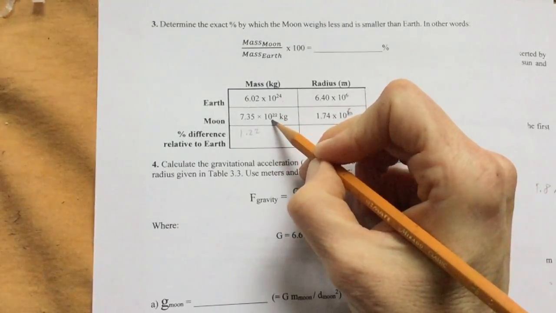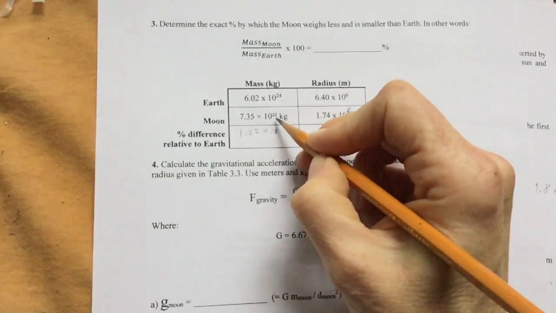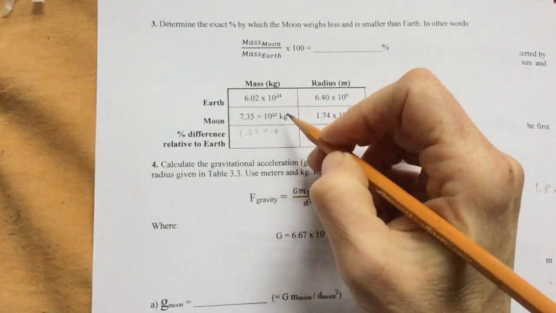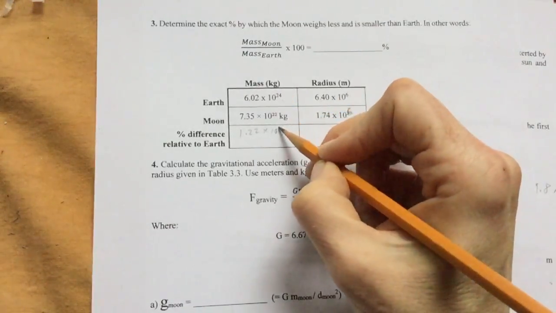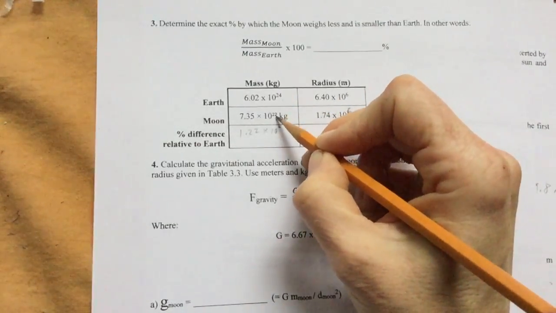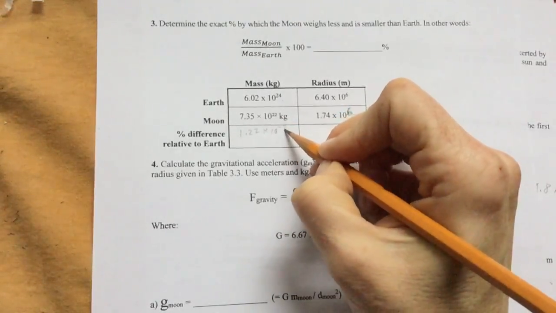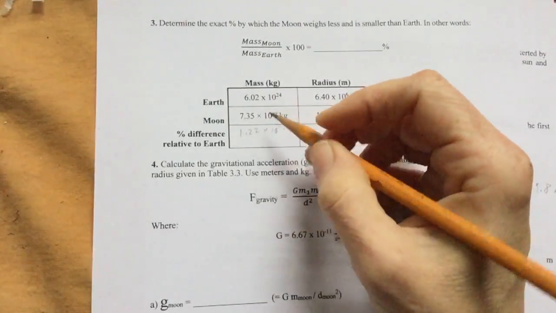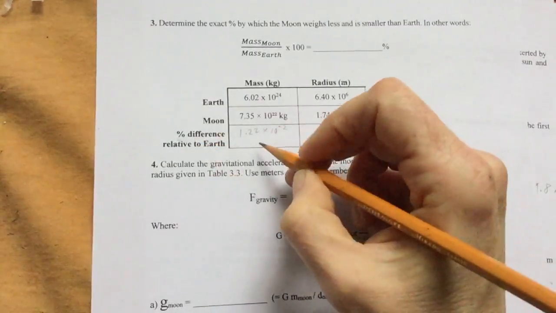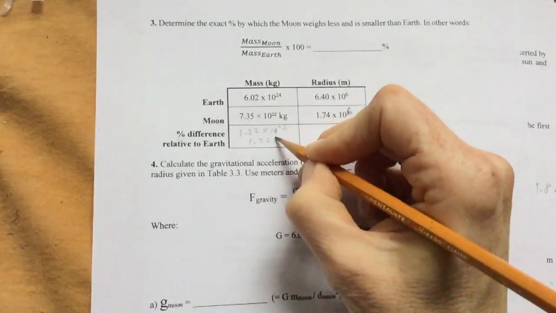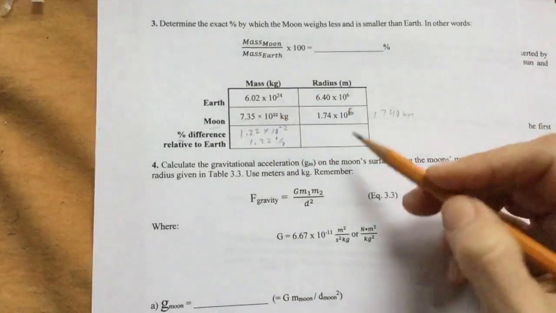I just come up here and I subtract 22 from 24, and I get 24 minus 22, which is going to be -2. But guess what? It's times 100 because we're doing the percent. So it's 1.22%. The moon is about 1% of Earth's mass.